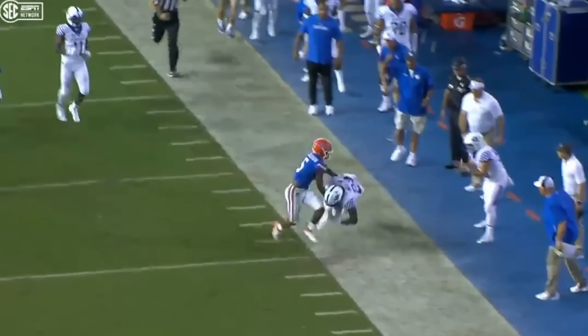Taylor got himself a bit out of position, I think, because he was discounting the possibility of a run to the side where the numbers were weak, and because Florida's numbers were weak, Snell was able to take off and get a big explosive gain.